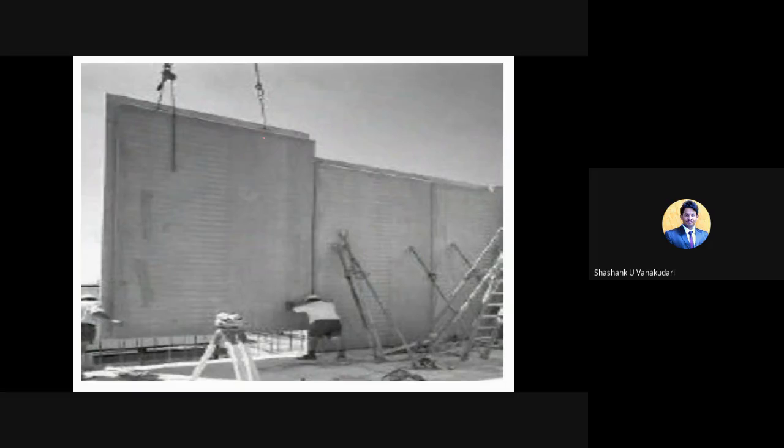Then here you can see the installation of these wall panels. During the installation process, first you need to check where exactly you need to provide the connections here, so directly you can't provide them on top of this. See, here they have provided certain openings in the wall, and through those openings they have given certain connections.